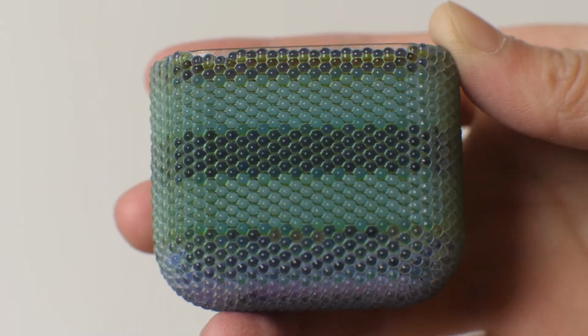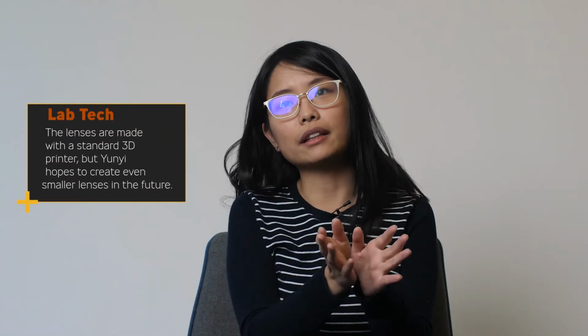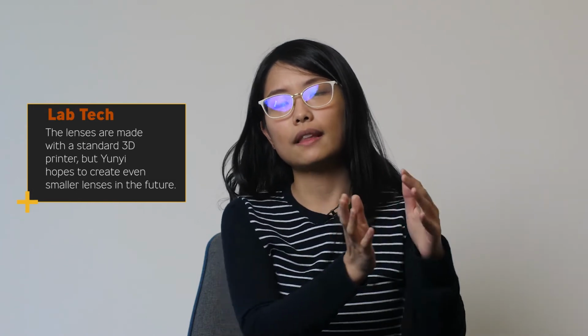So a lenticular object is an object that can change its surface appearance when you're looking at it from different angles. The way we achieve this effect is by basically having thousands of little lenses distributed on the surface of the object. When you're looking at it, it's basically magnifying different spots in the underlying pattern. So when you're looking at one lens from different angles, it's going to show different color.